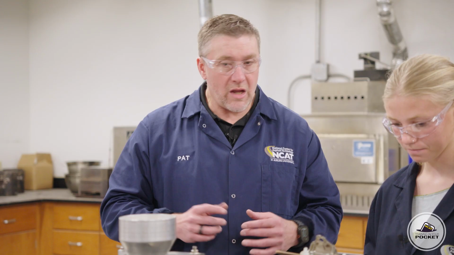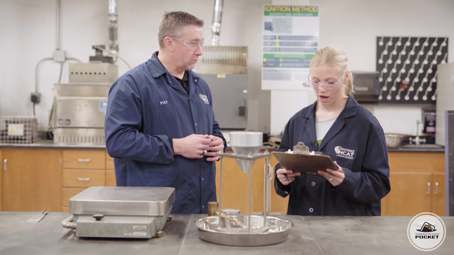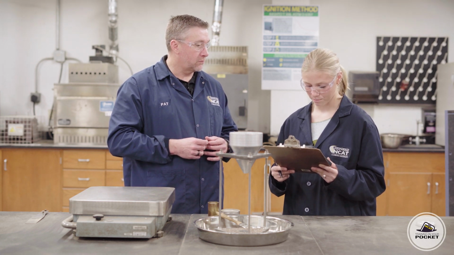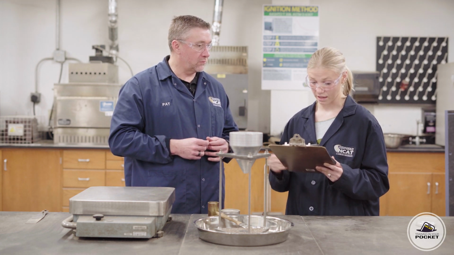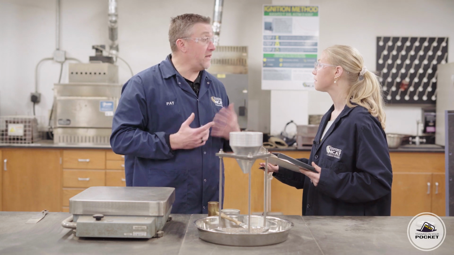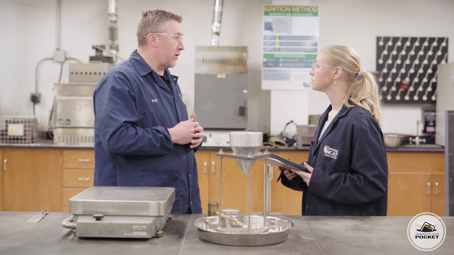So I get 48.09%. Well, we present this to the nearest tenth, so let's go with 48.1. So the uncompacted voids percentage of this sample is 48.1. That's above the 45% specified. A lot of agencies use that 45 number. So the more angular the aggregate is, the better it is for our purposes.